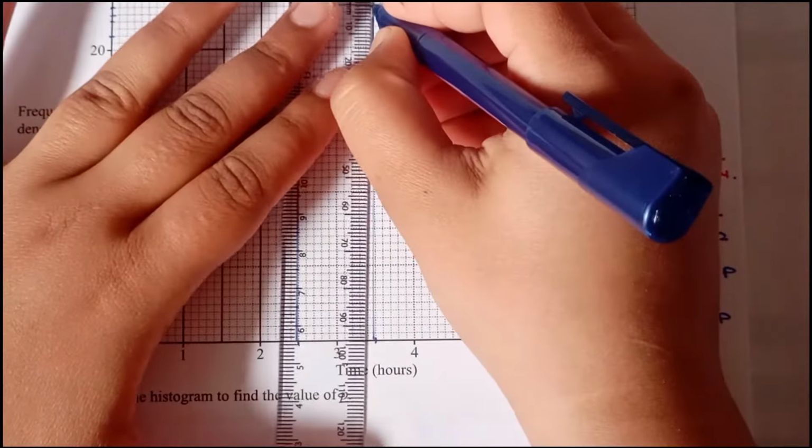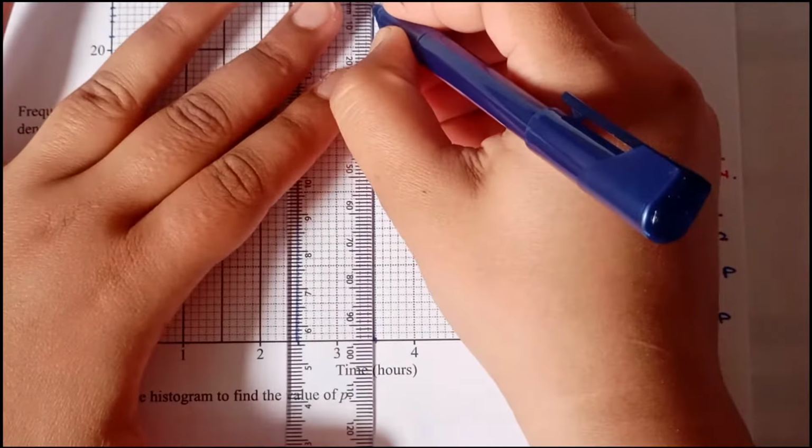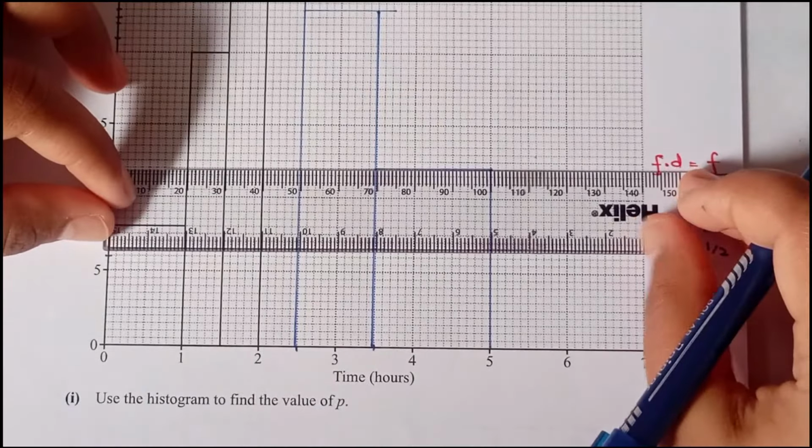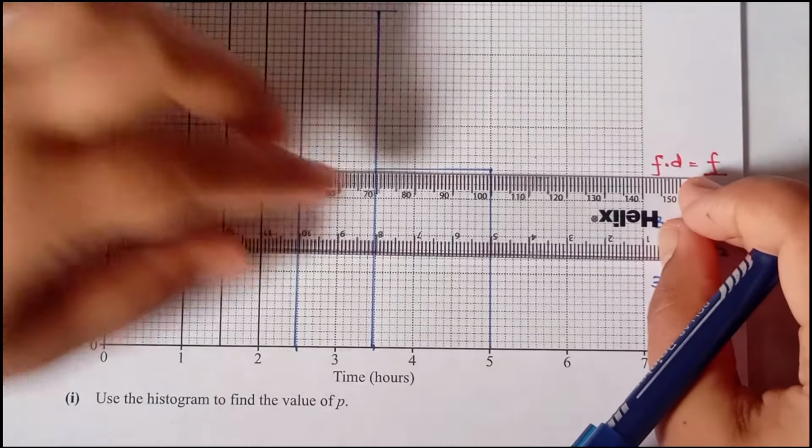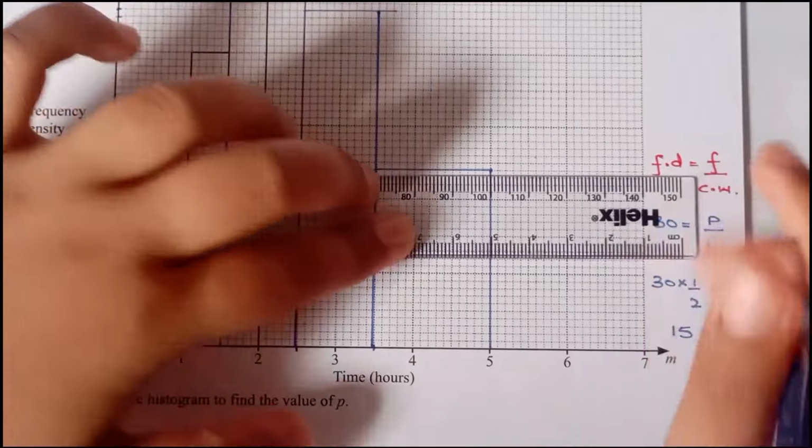Now for the last one, from 5 to 7, the frequency density is 6. That's pretty easy. The two blocks above 5 would be 6. Here is 6, and it is between 5 to 7. So we have completed the histogram.